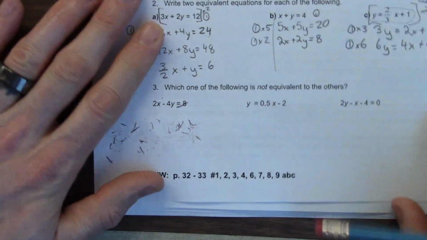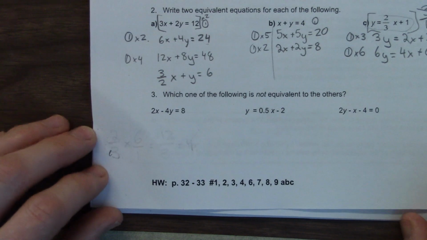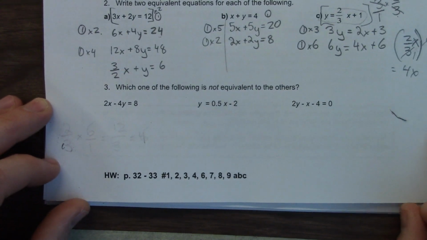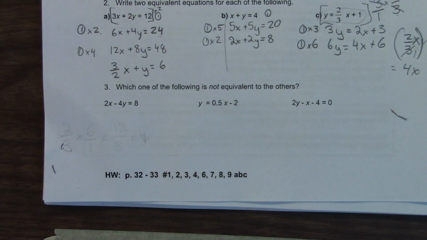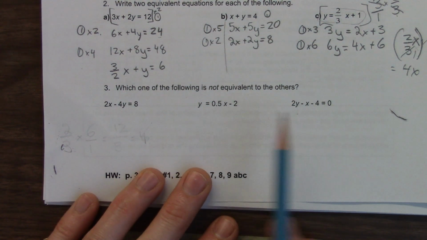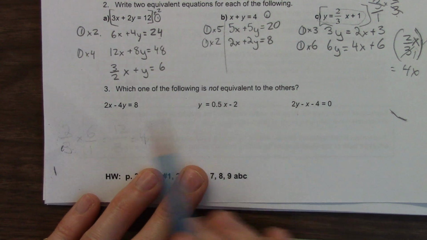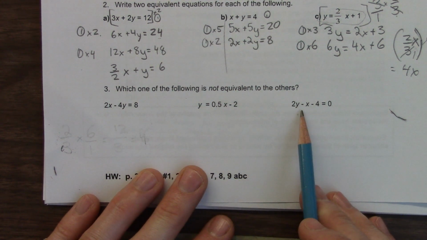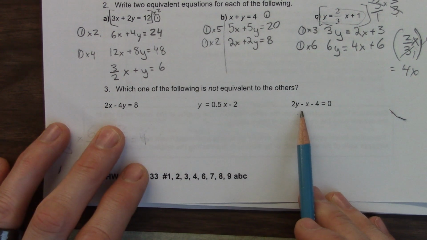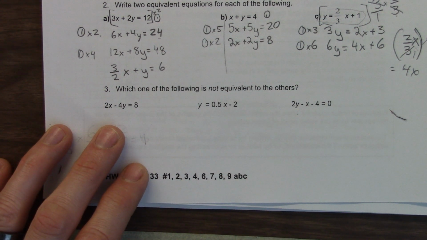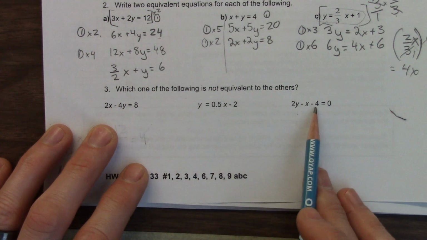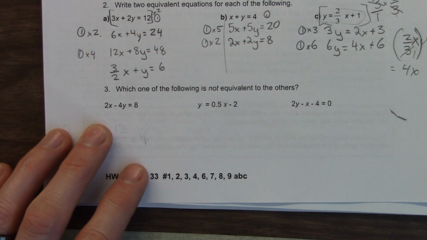All right. Which one of the following is not equivalent to the others? Ooh, a little mystery game here. Chenier, you got it? Tell me. Which one? This one is not the same as this one. So the way we would check that is to get one of our variables to be the same. Okay? You tell me how you figured it out. How did you know that this was not equivalent to the other two? Oh, okay.